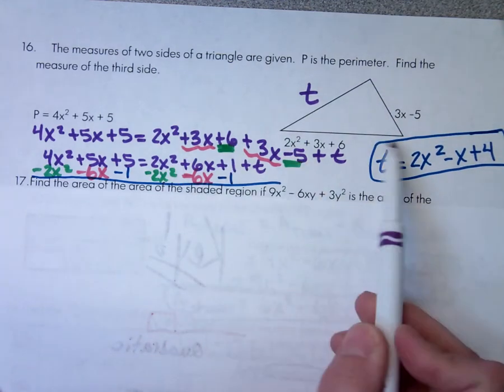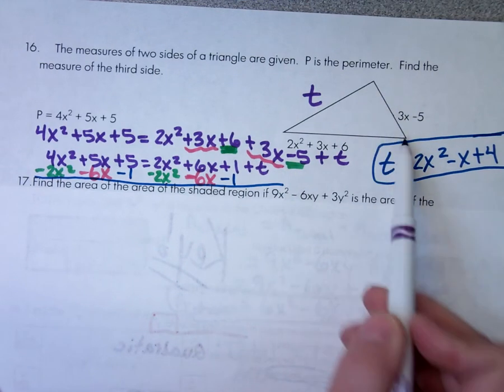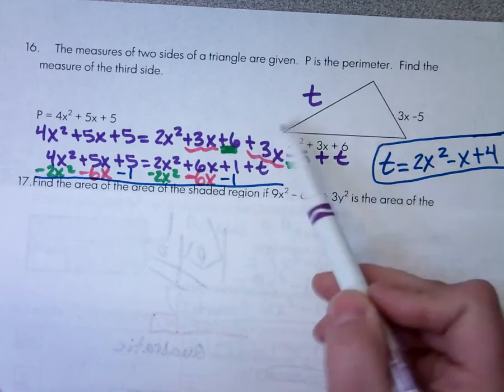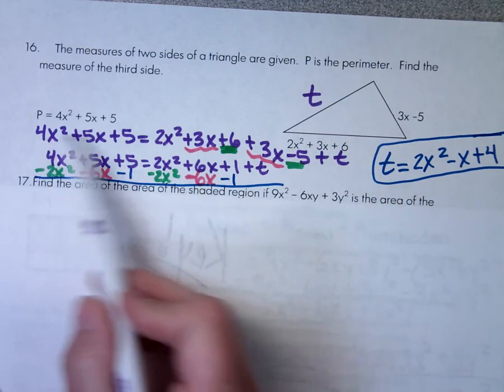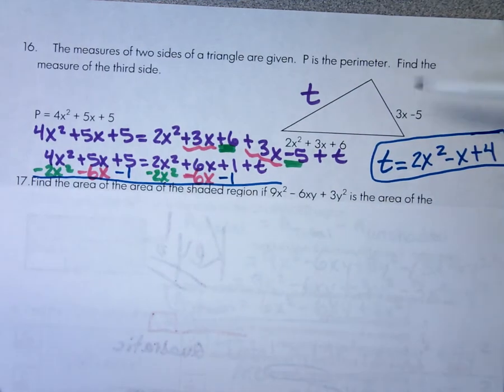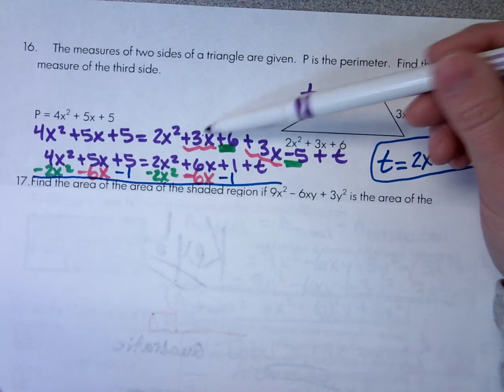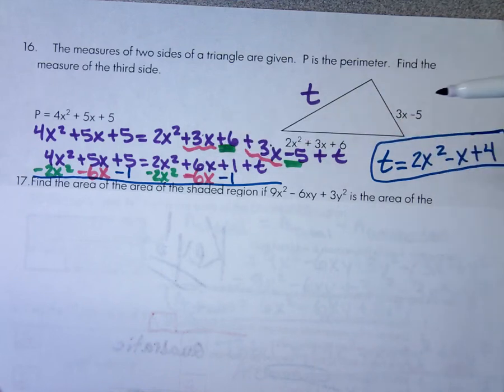I added the bottom piece to this right side piece to this piece that I don't know, which I called T, and I set that equal to the perimeter that they gave me. So perimeter of a triangle is this side plus this side plus this side. Then I started combining like terms. I combined the 3x with the 3x and got 6x. I combined the 6 with the negative 5 and got 1.